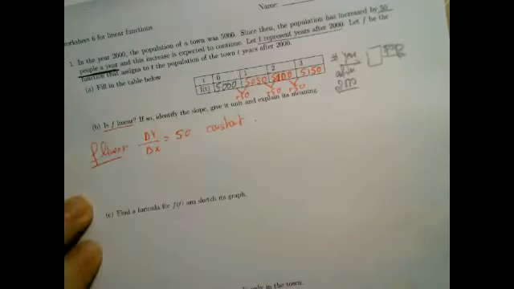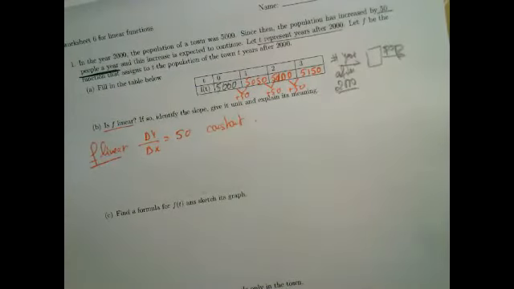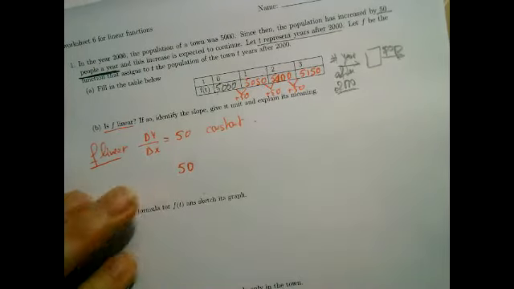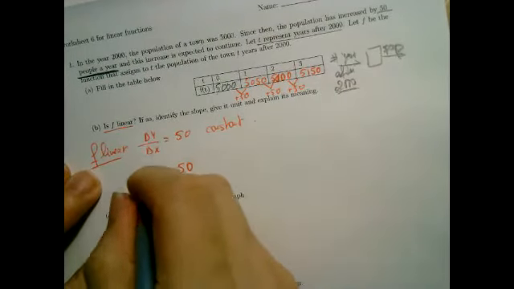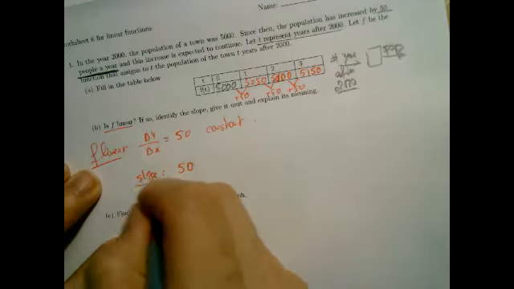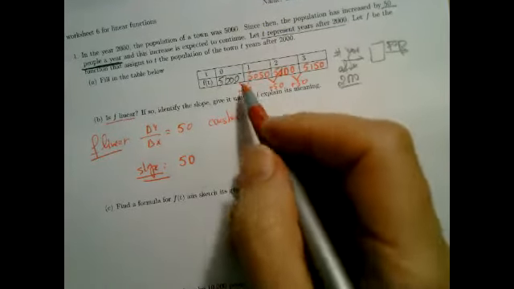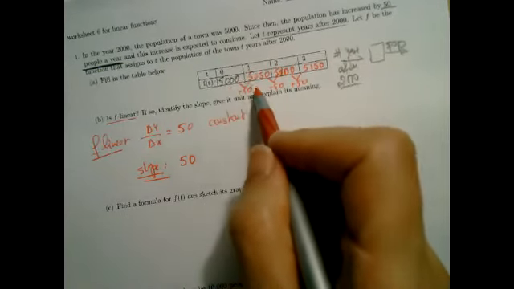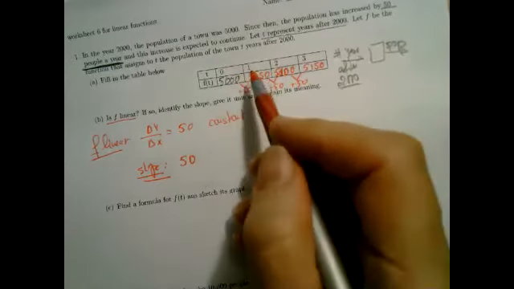Another question: it is linear, so identify the slope and give it a unit and explain its meaning. What's the unit of the slope? People per year, crucial. The slope tells me by how much your output, which is the population, changes per unit. That's what the slope tells me.